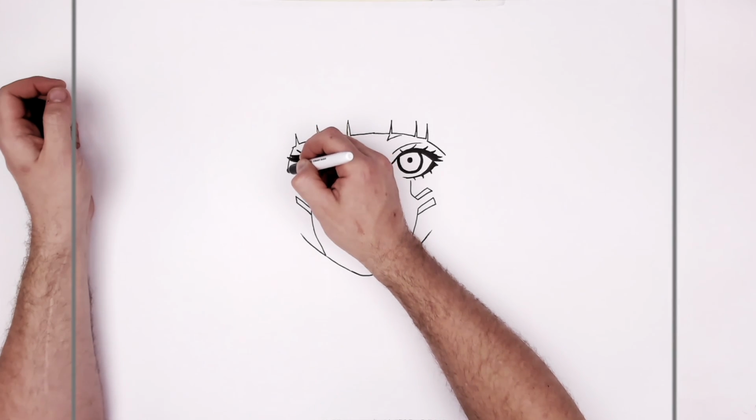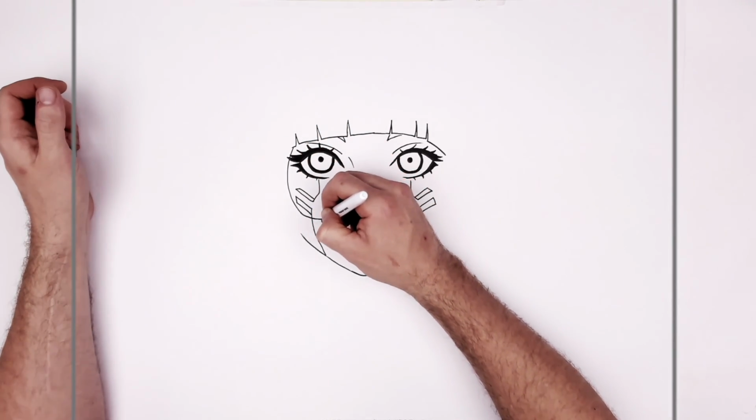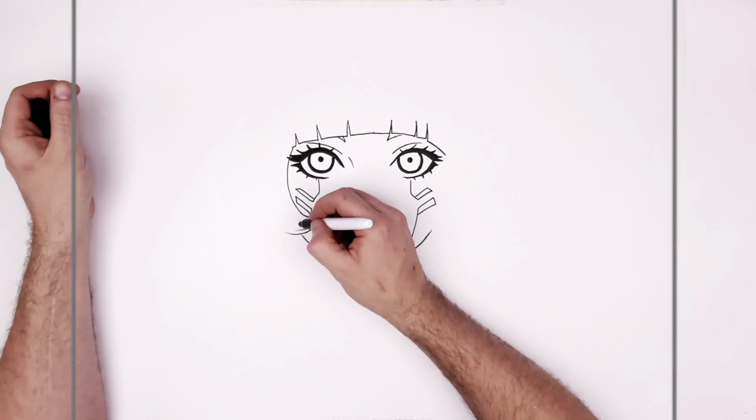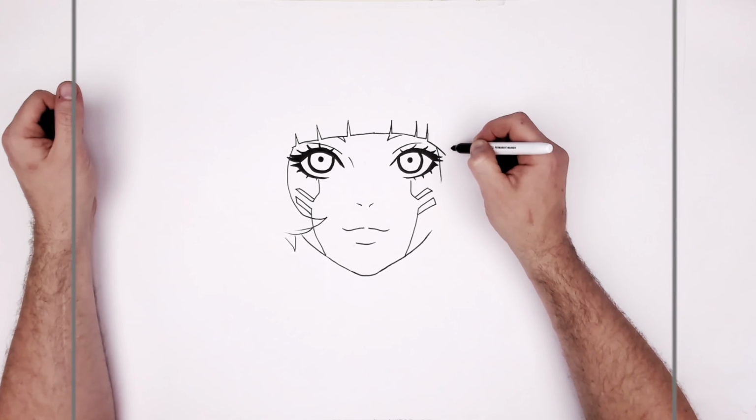And then we got these spikes that come onto her face. And then down here.